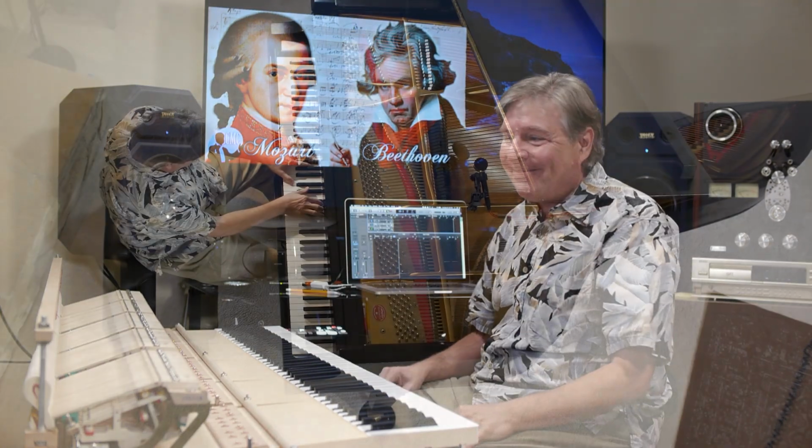To really exemplify this point, I'm going to go downstairs to my beautiful 7-foot semi-concert grand, and I'm going to play the first movement of two different sonatas, both in C minor, one by Mozart, one by Beethoven. I'm not going to tell you which one is which. I'm very interested in your impressions of this, and if you can guess which one is Mozart and which one is Beethoven. Hope you enjoy this.